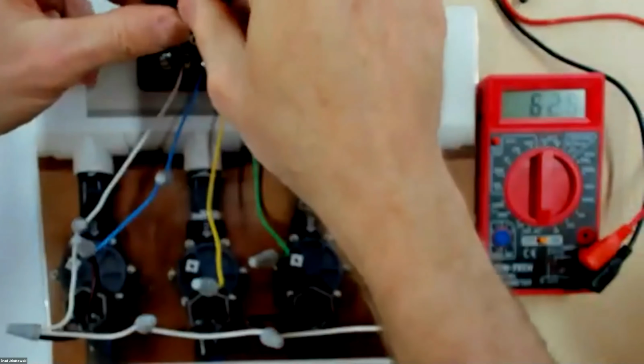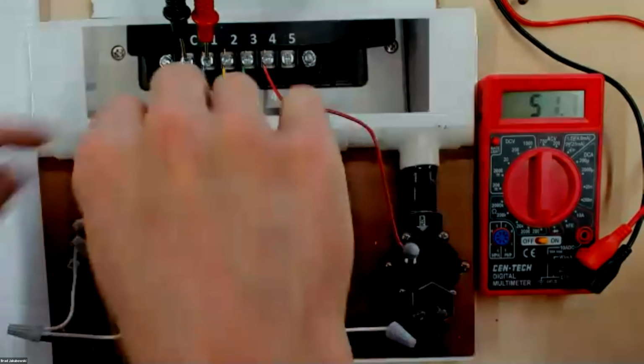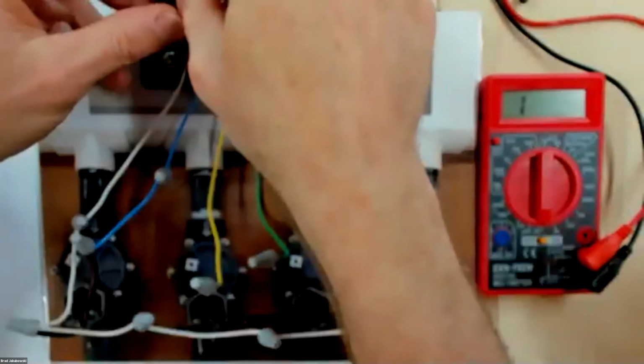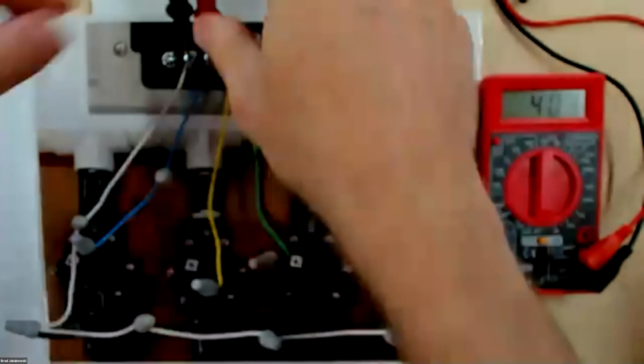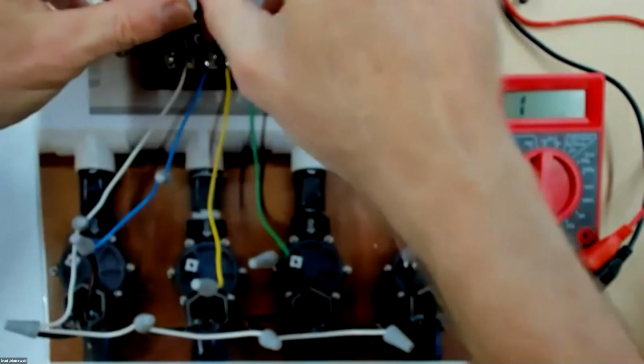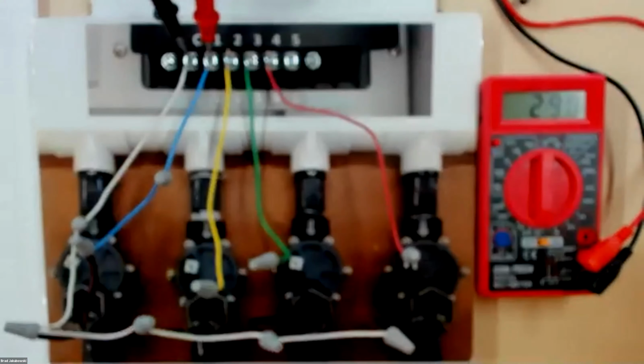Let me double check here, make sure we're good. Okay, I got kind of a resistance back. It's bouncing around just a little bit, but it's okay. There we go, that's a little bit better. Okay, so that one should be working again.